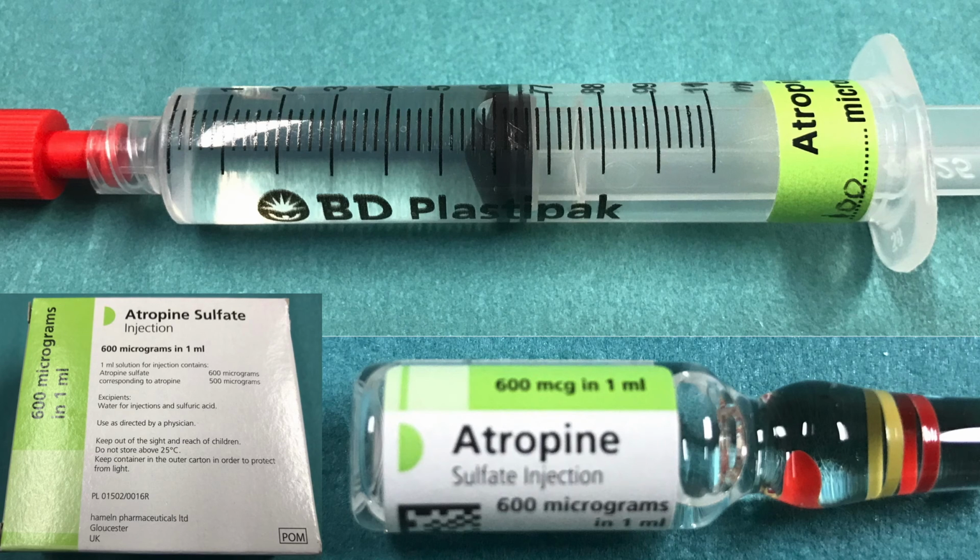If you've got a pre-filled syringe of this concentration, great, use it. If not, what I'd recommend you do is take the 1 ml ampule containing 600 micrograms and dilute it with 5 mils of 0.9% saline. So you've got a solution now, 6 mils containing 600 micrograms, which is 100 micrograms per mil.